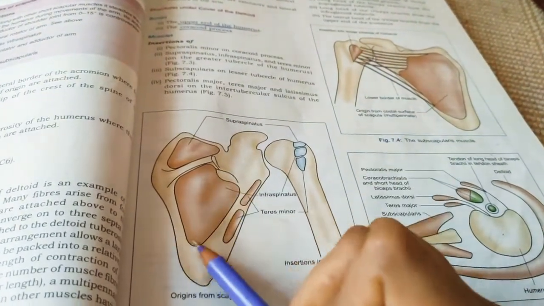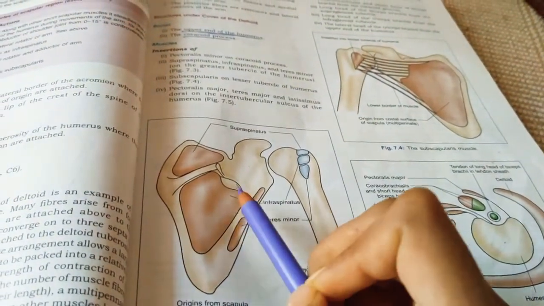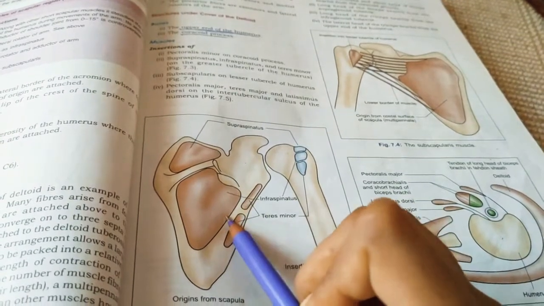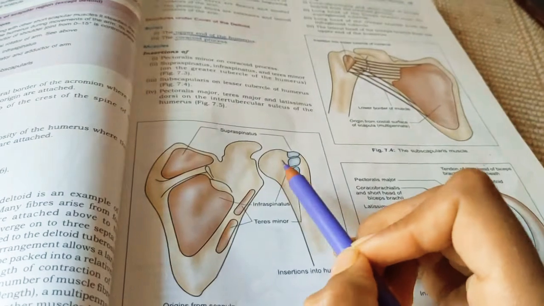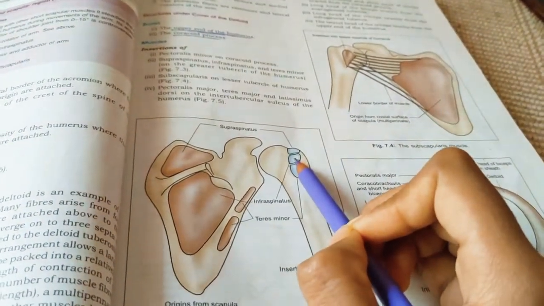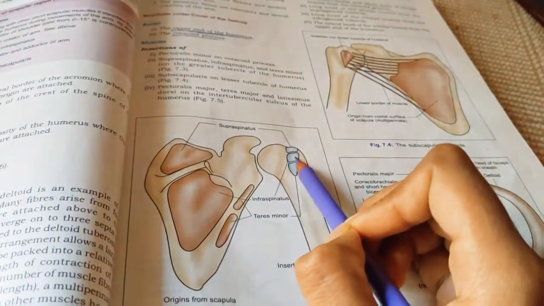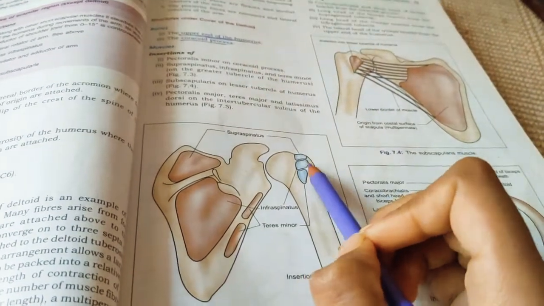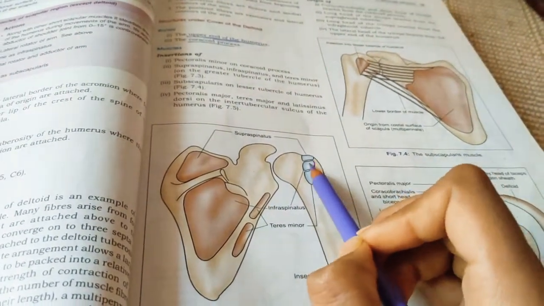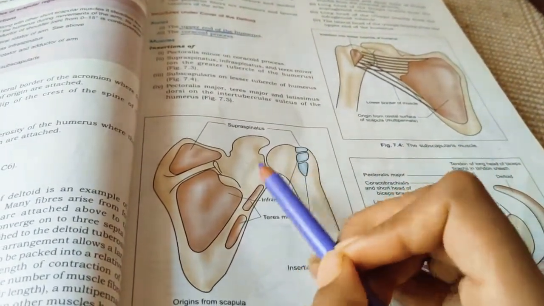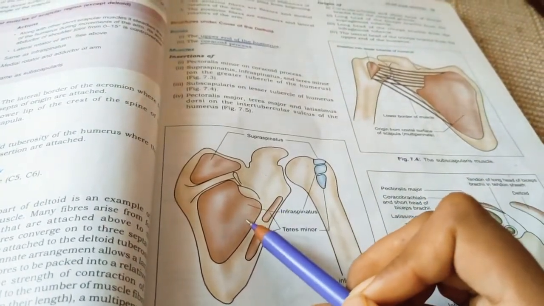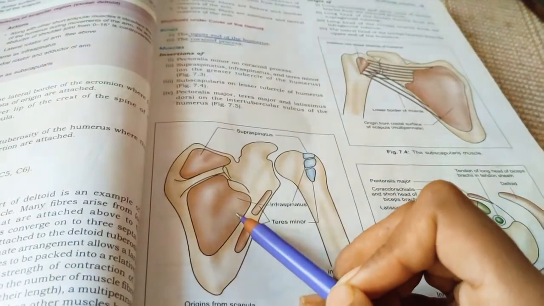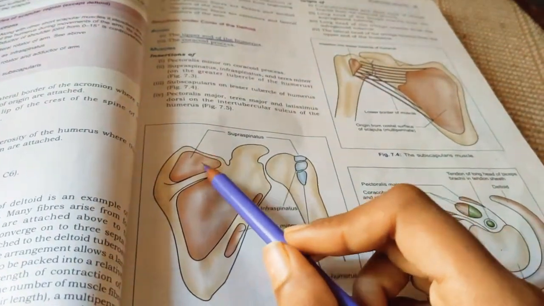Next we'll see the infraspinatus. It is also very simple. Its origin is the medial 2/3 of the infraspinous fossa of the scapula, and it gets insertion into the middle part of the greater tubercle of the humerus. So in the greater tubercle you have an upper part, middle part, and lower part. The infraspinatus gets its insertion into the middle part. This infraspinatus is supplied by the suprascapular nerve, the same nerve which supplies the supraspinatus.